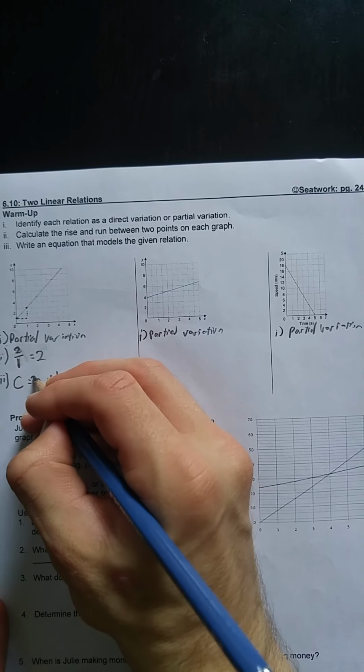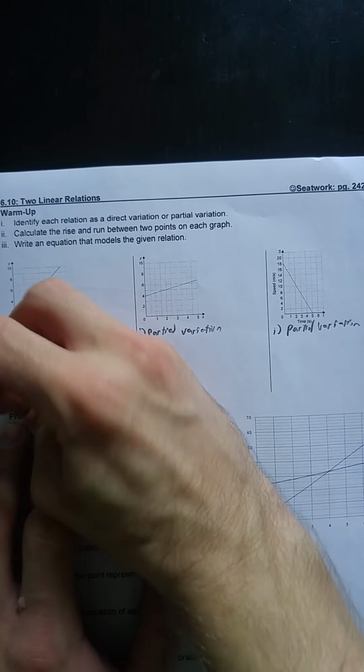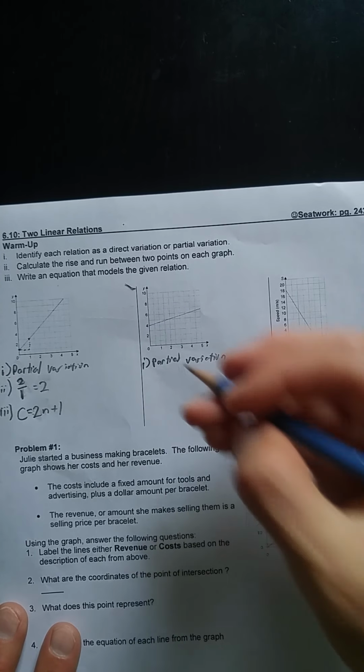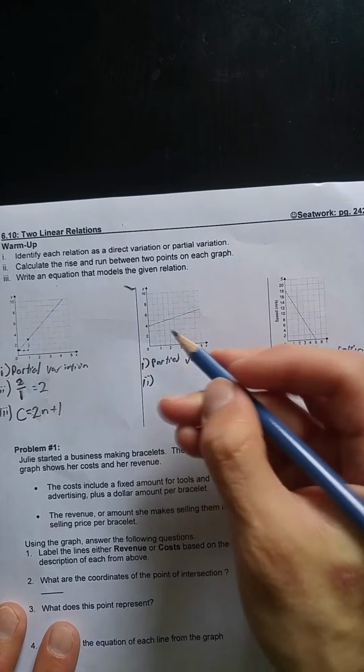So our cost will be, or whatever this is going to be, just write an equation. So we can use any variable really. So our C will equal 2 times whatever our N is, plus 1. That's our equation.